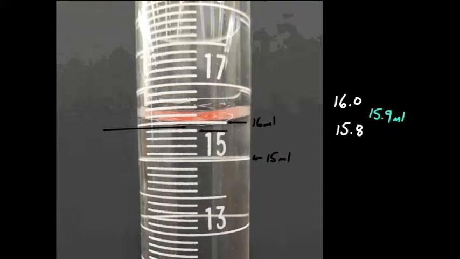Now the problem with that is we're having to estimate this last digit. That last digit is estimated by us, okay? So that means it's going to carry some uncertainty. Uncertainty just means we know it's in this range somewhere, and we're using an estimated digit for that last value.